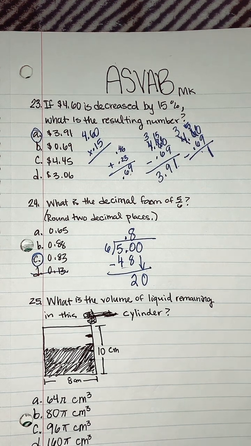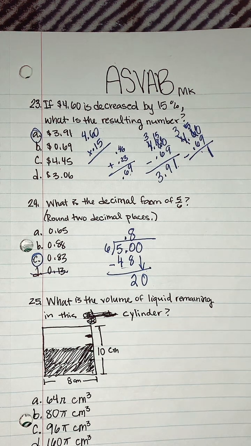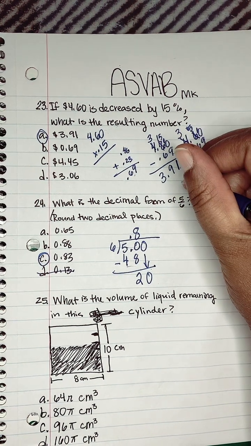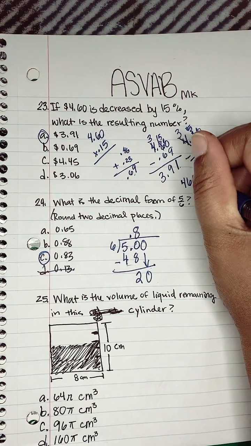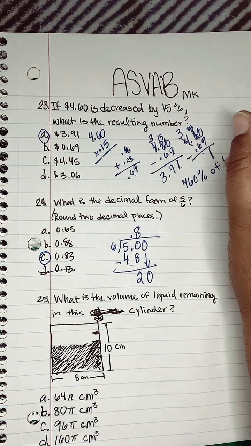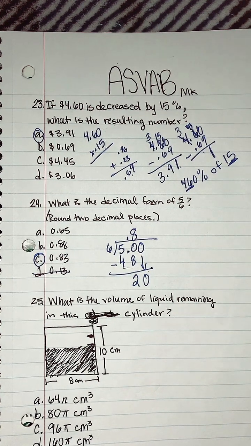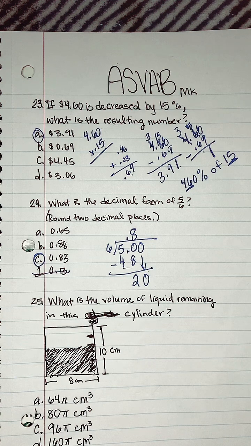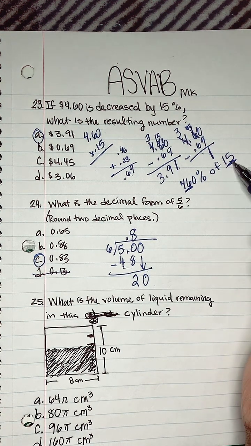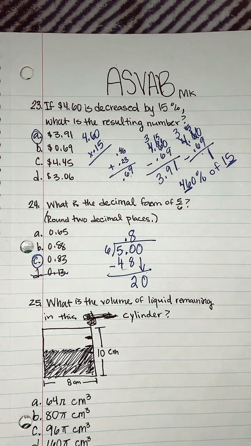Oh, so somebody, let me see. So what did you say? You said, my favorite trick is that you can reverse 15% of 460, and 15% of 460 is 460% of 15. That's a good one. So if you do 460% of 15, then really, are you just multiplying these two? Can you answer that for me? Is that what you're really doing, just multiplying 46 times 15 and then that will give you the answer?